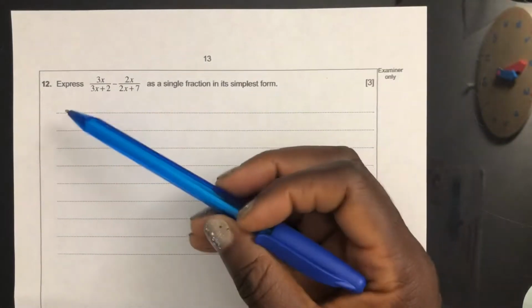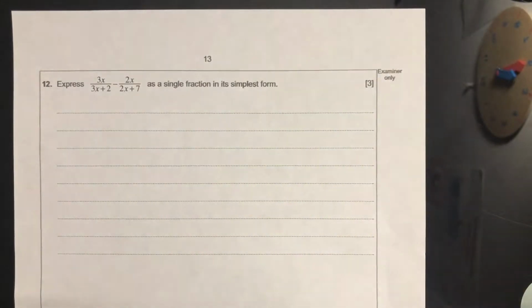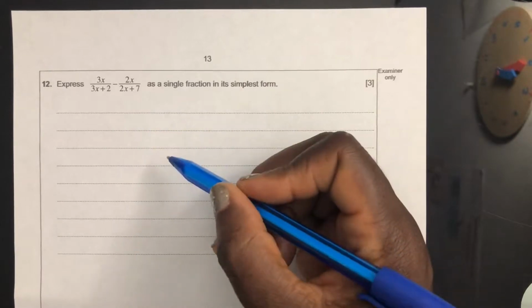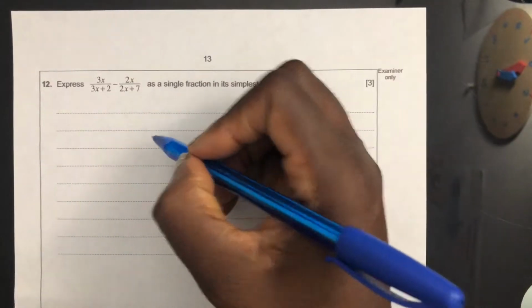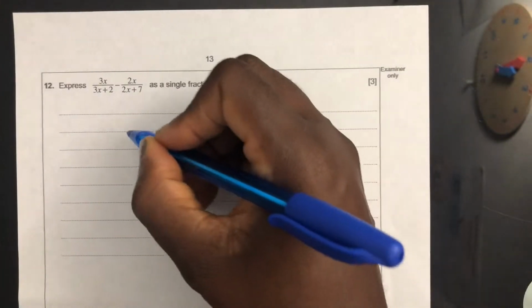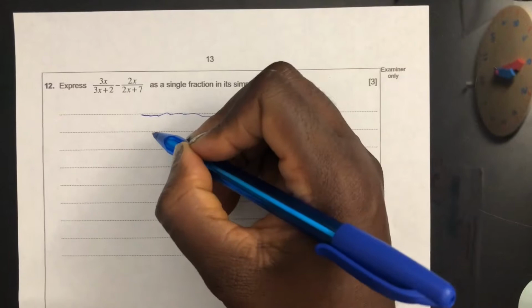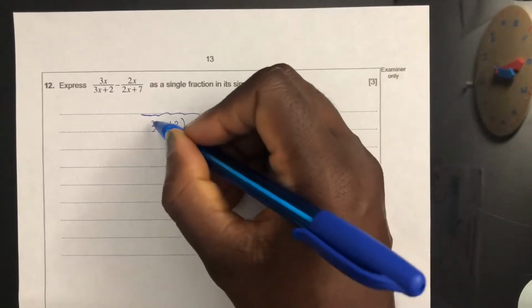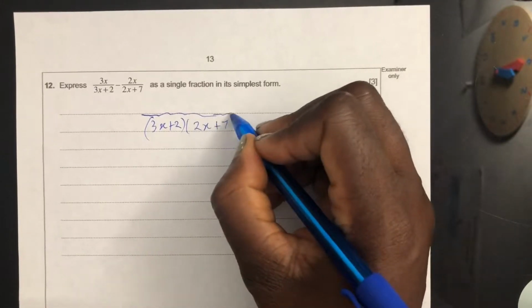Okay, so question 12 says express this fraction here as a single fraction in its simplest form. So with adding or subtracting fractions, what we're aiming for is a common denominator. So let's start by writing a common denominator. That is 3x plus 2 times 2x plus 7.